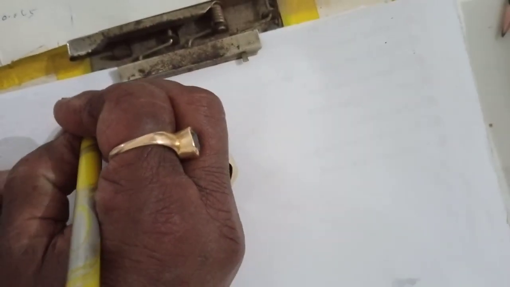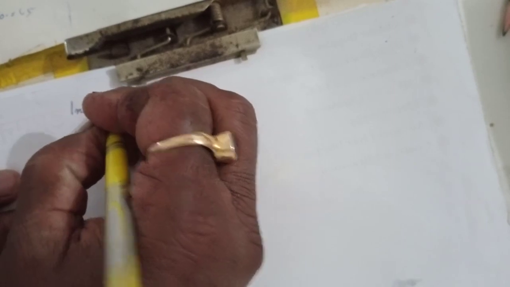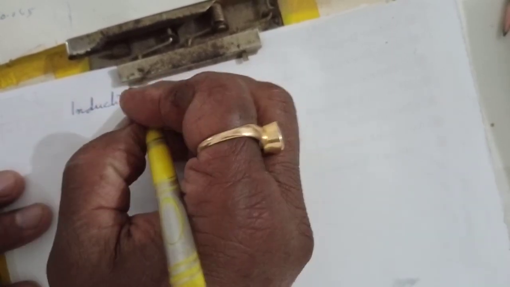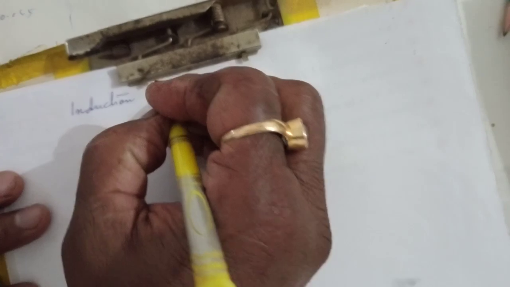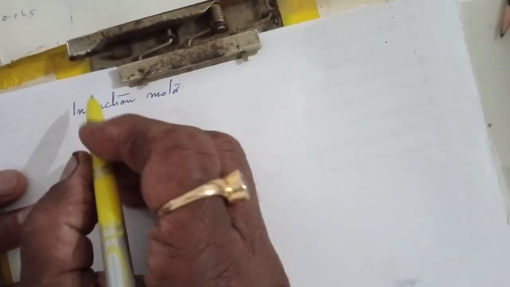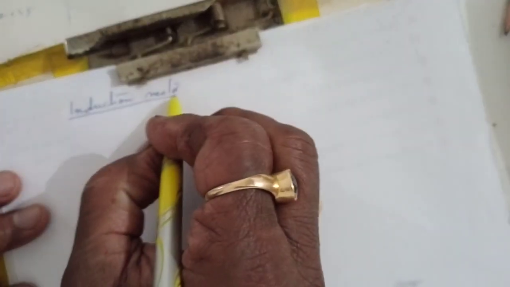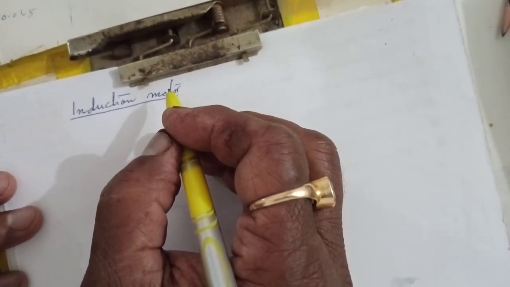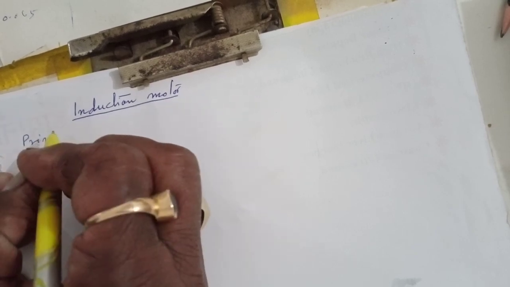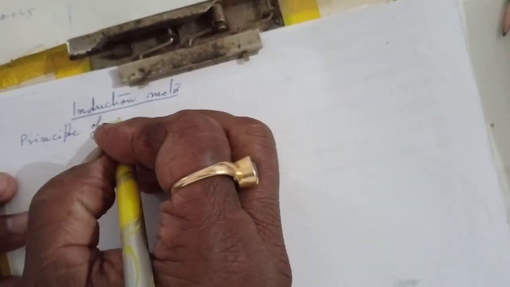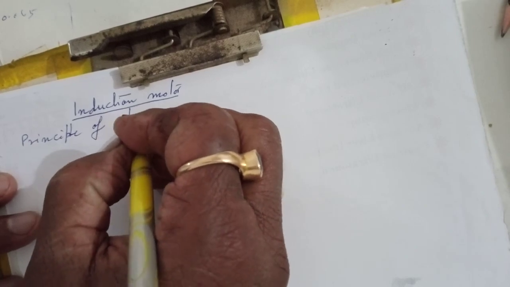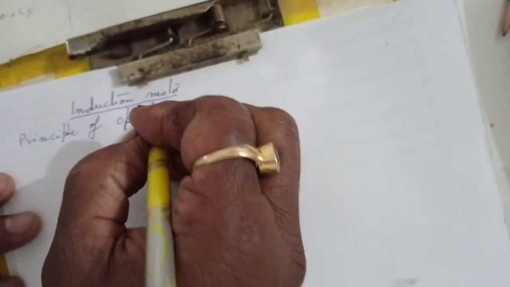Induction motor. Principle of operation.